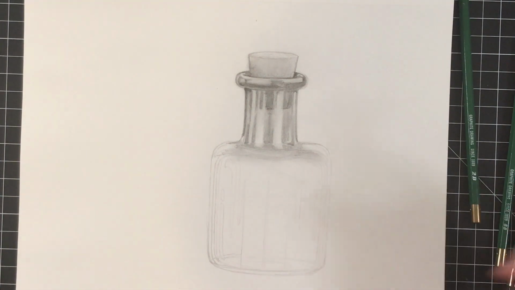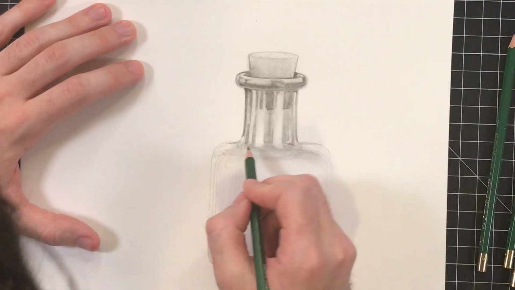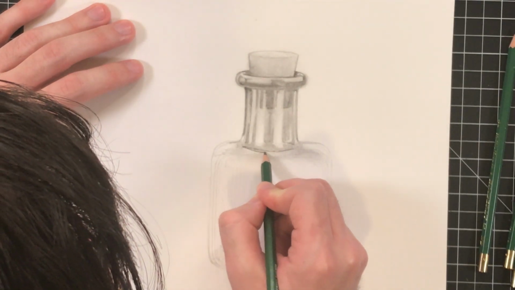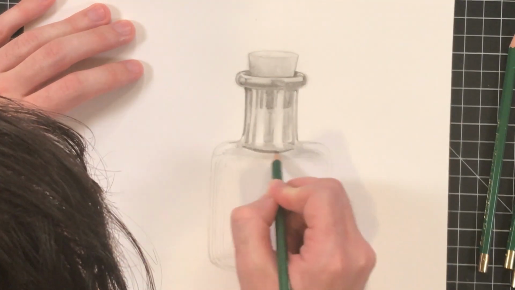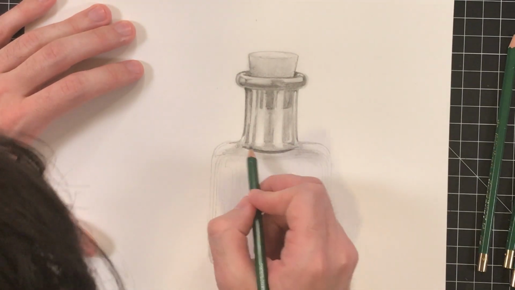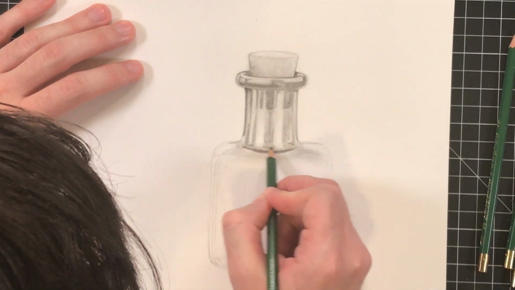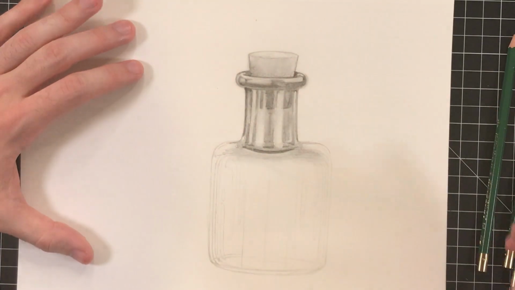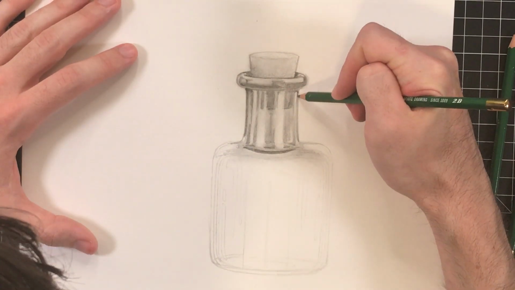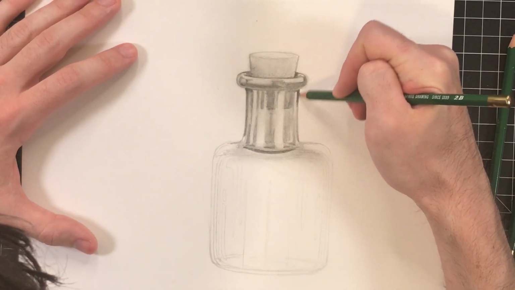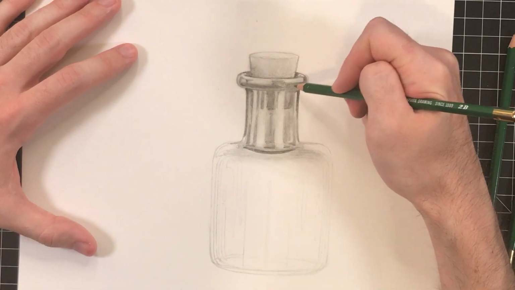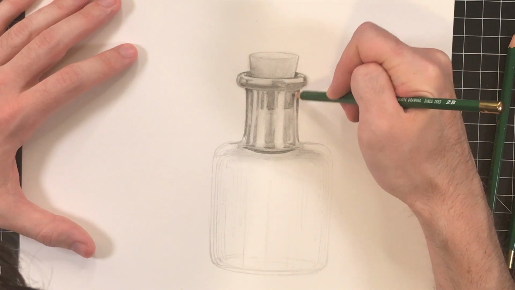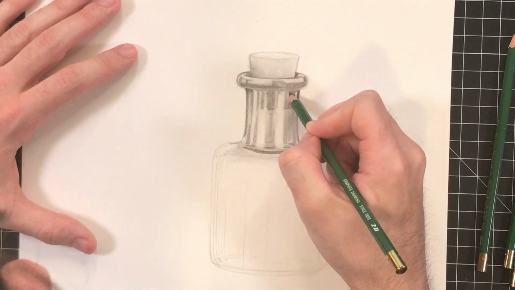So let's bump it up again. I was using an HB there. Now I'm going to use a 2B. And a little pressure. Try to push those darker values where I see them. Again, it can be really easy to just overdo it, to rush and to fill this whole thing in like a 9, an 8, a 10 on the value scale. But then it would just flatten out.